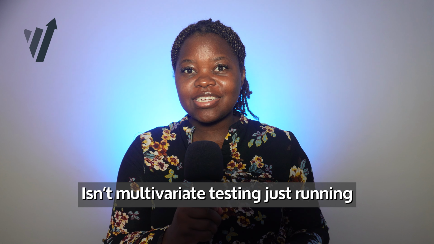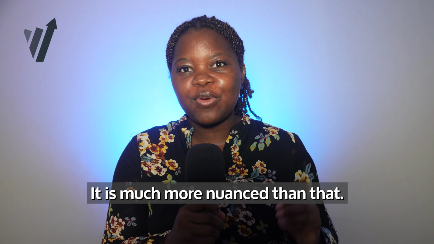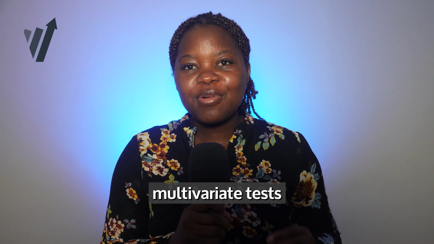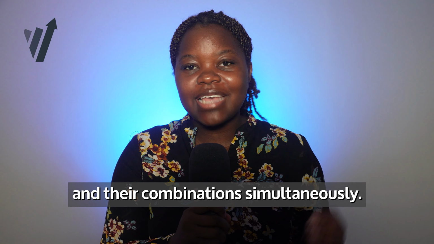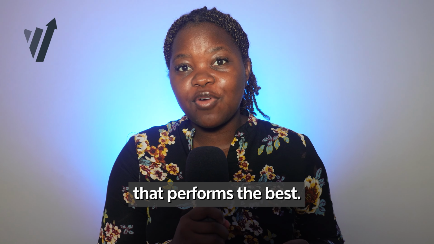Isn't multivariate testing just running several A/B tests at a time? No, that is one of the most popular myths about MVT. It is much more nuanced than that. Unlike A/B tests that compare one change at a time, multivariate tests evaluate multiple variables and their combinations simultaneously. It's an efficient way for high-traffic sites to find the combination of changes that performs the best.